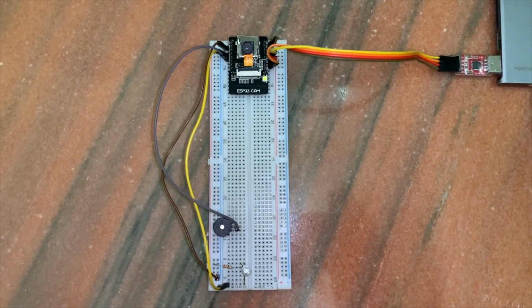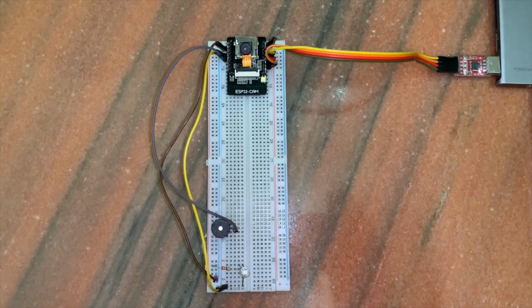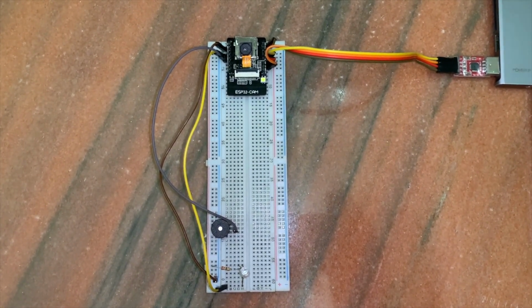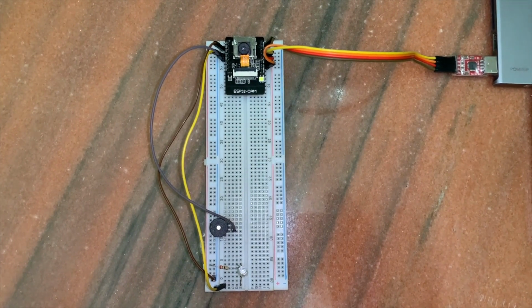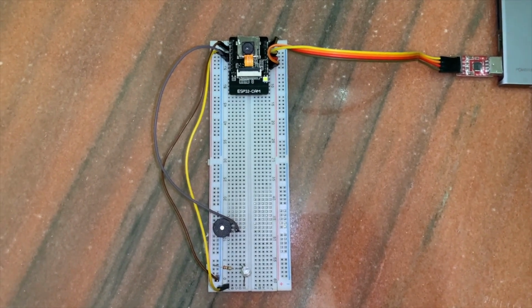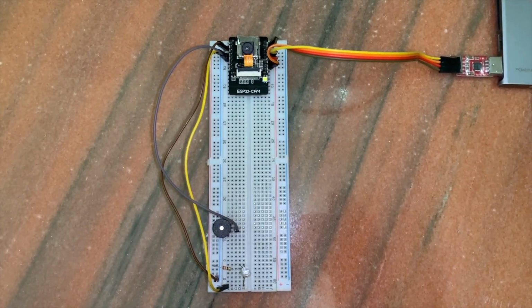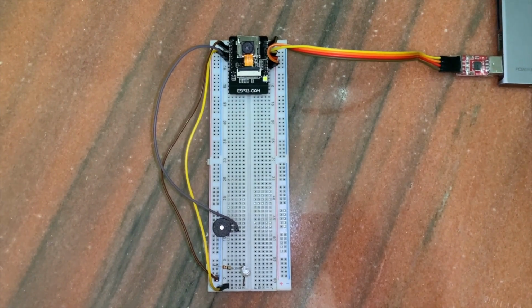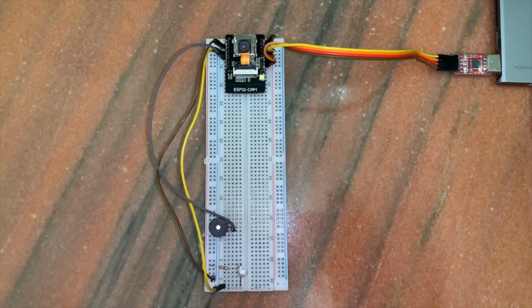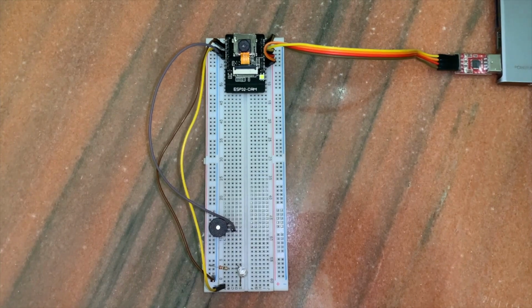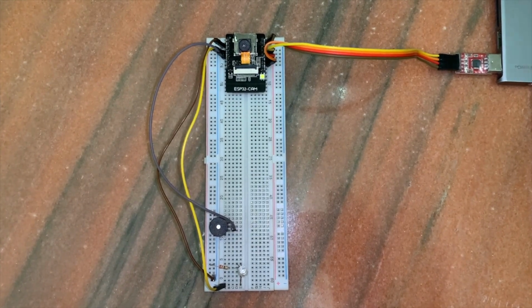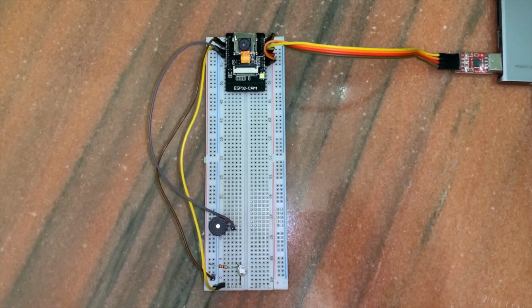the TX pin of the CP2102 is connected to the RX pin of the ESP32+CAM, and the RX pin of the CP2102 is connected to the TX pin of this ESP32+CAM. And the power VCC and ground are connected respectively. Here we are using the GPIO pin 13 and 15 here, 13 for the buzzer and 15 for the LED.